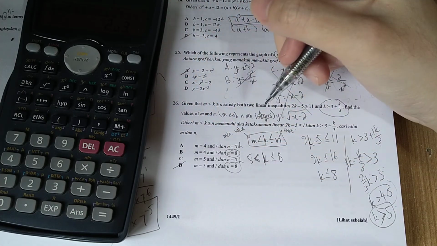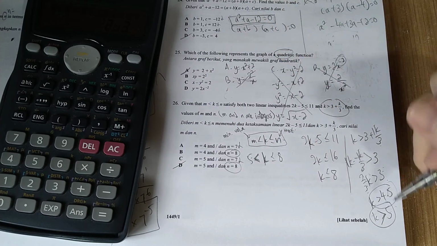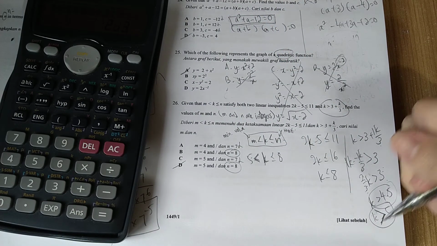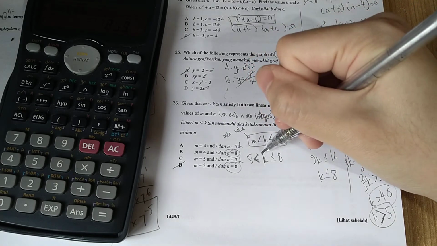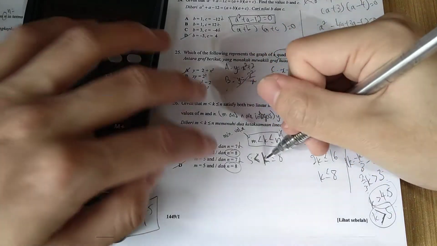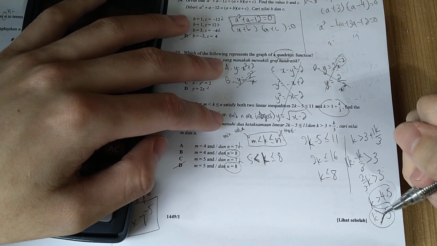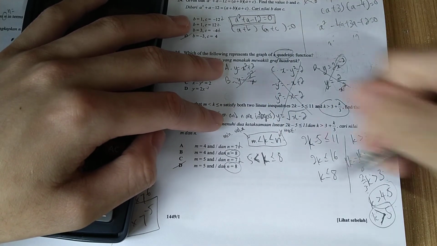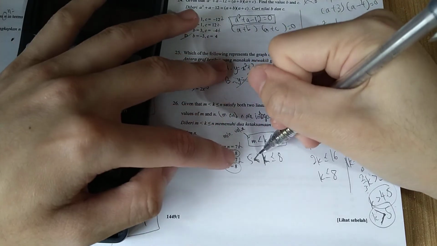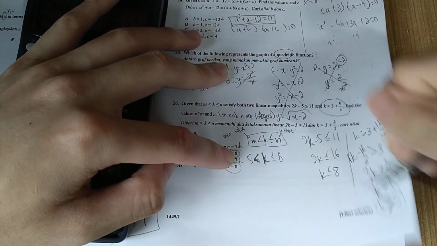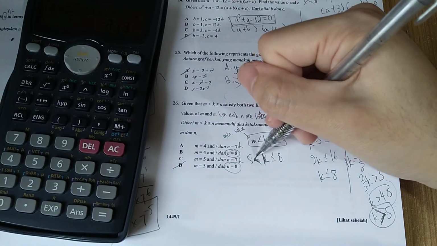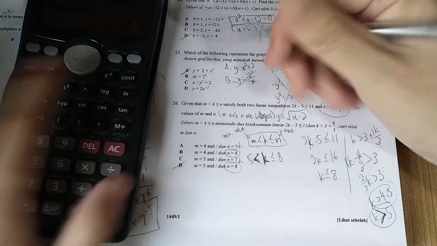Okay, 5 and 8. Please don't get confused with this one. Maybe some of you see this one is bigger, but this one is smaller. But I'm writing the k the other way around already. Just look at where the arrow is pointing. The arrow is pointing towards 5, from k. Even though I flipped the thing here, it still means that k has to be bigger than 5, because I write k on the right side. Alright, I hope you understand.